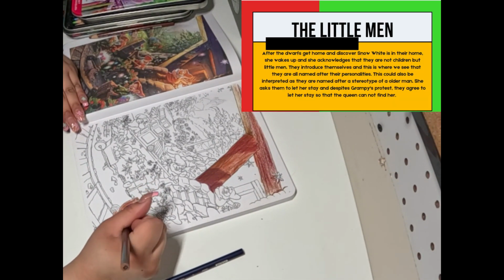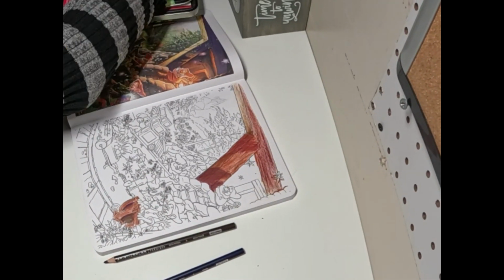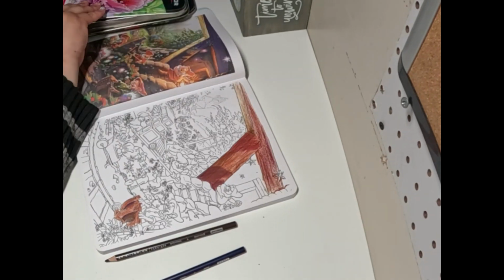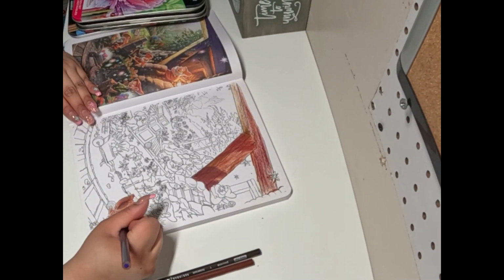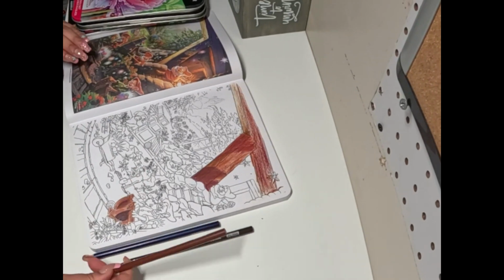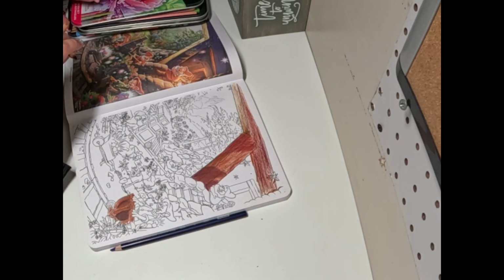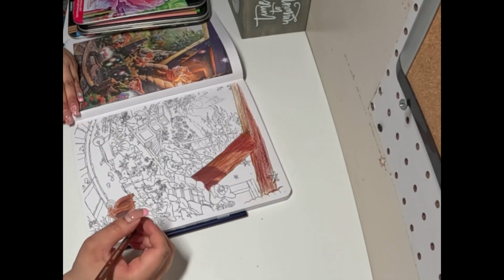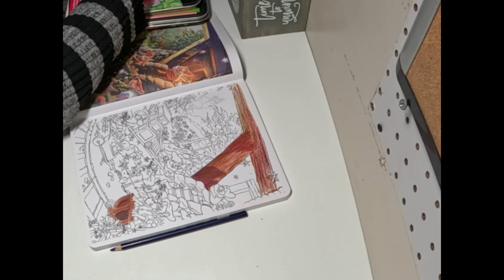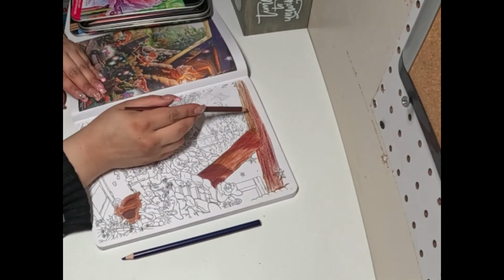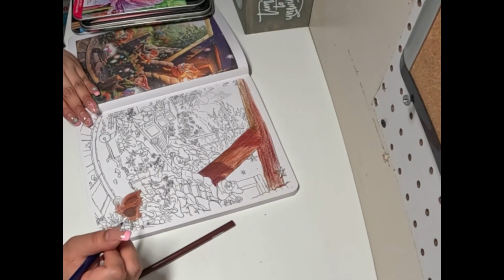After the dwarves get home and discover Snow White is in their home, she wakes up and acknowledges that they are not children but little men. They introduce themselves, and this is where we see that they are all named after their personalities. This could also be interpreted that they are named after a stereotype of older men. The only one that doesn't really fit this is Dopey. She asks them to let her stay, and despite Grumpy's protest, they agree to let her stay so that the queen cannot find her.